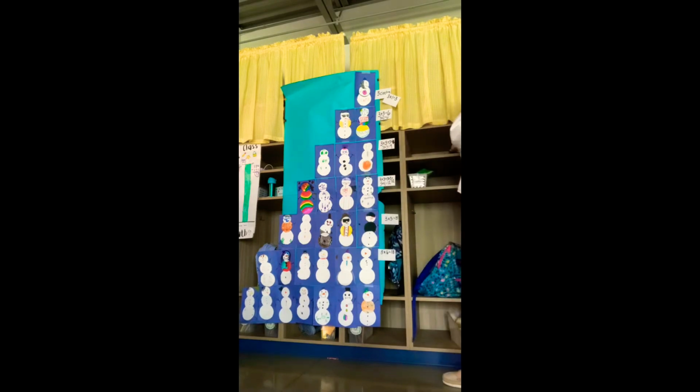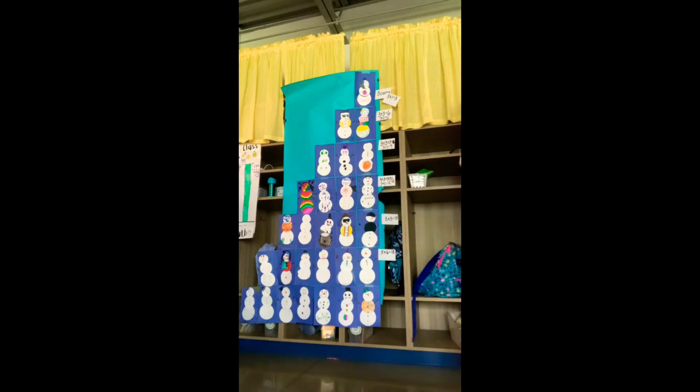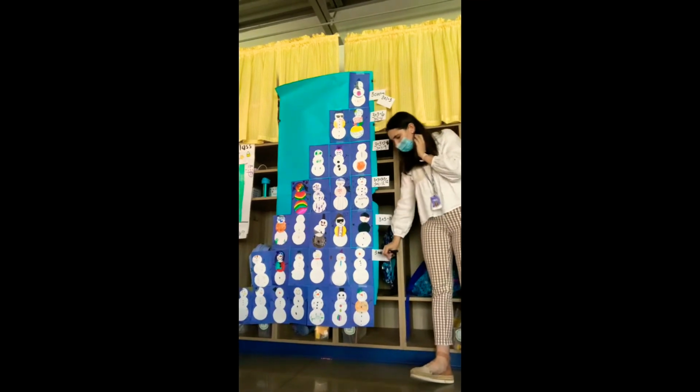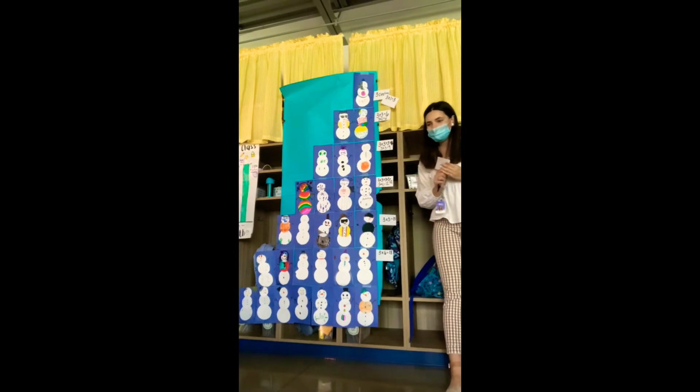Okay, we've got one more equation that we're going to write for our chart up here. What do I need in the bottom row? Riley? 3 times 7. What is 3 times 7? We have 18 in this row. What's 3 times 7 going to be?